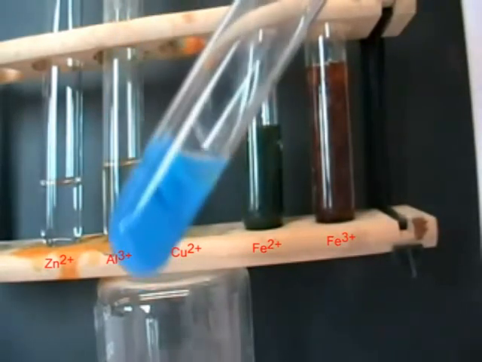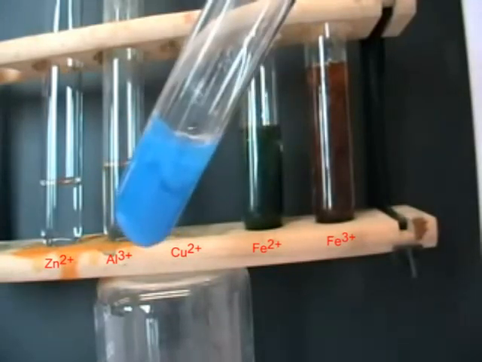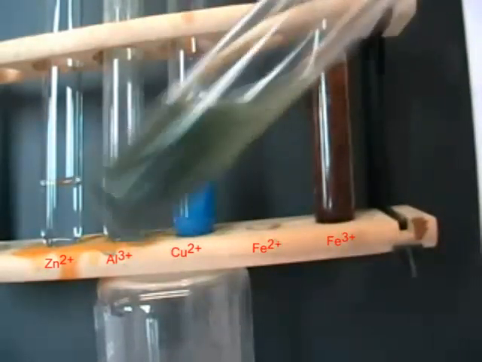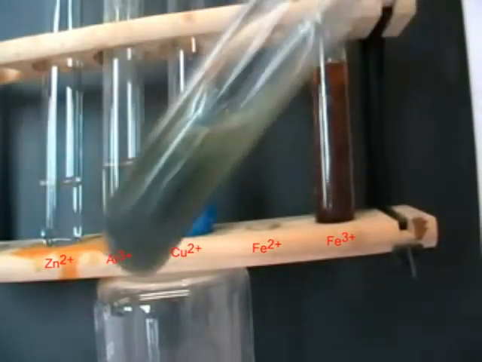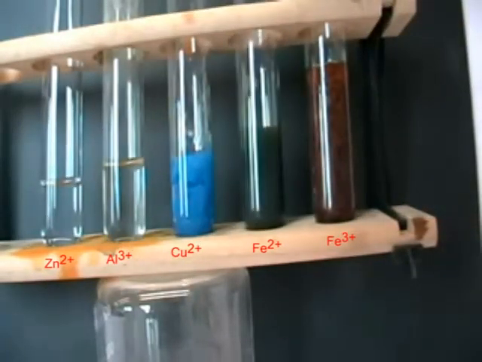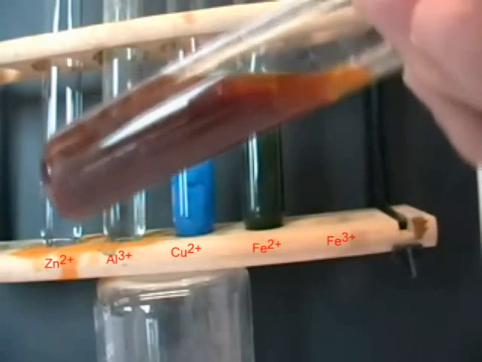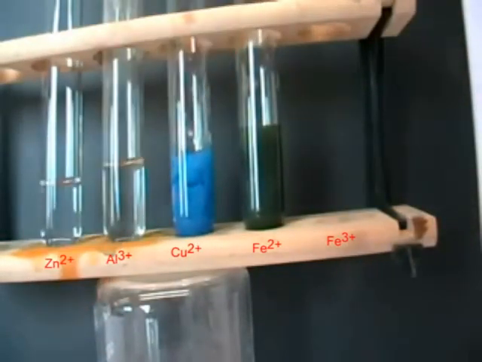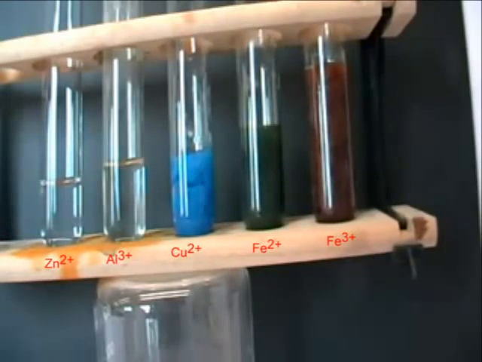So closer look, that is copper 2 hydroxide. The precipitate there does not dissolve. Iron 2 ions, that is iron 2 hydroxide. The insoluble hydroxide there from the green precipitate, and then the brown iron 3 hydroxide, never redissolved.